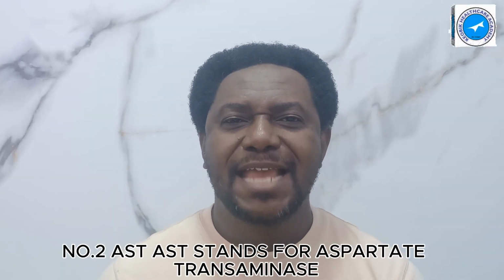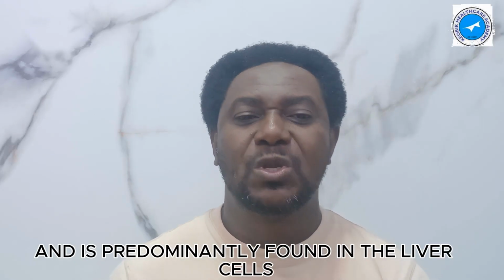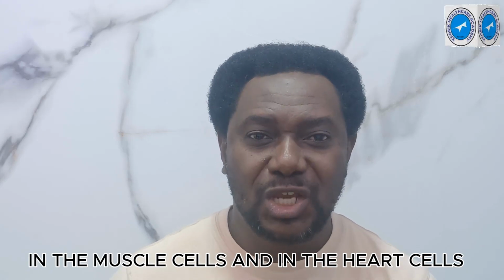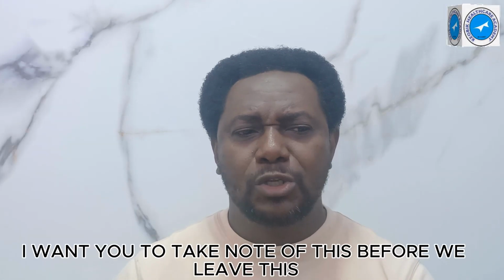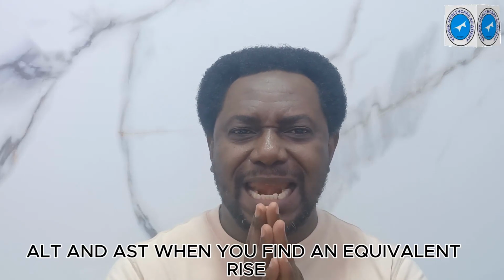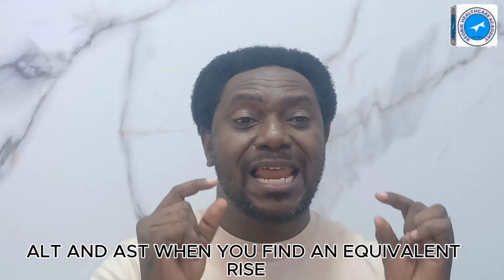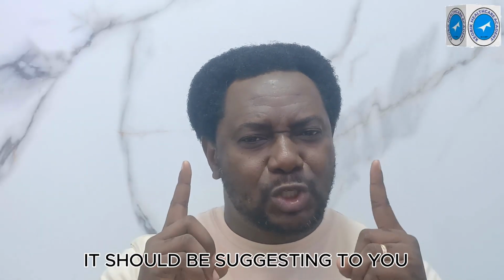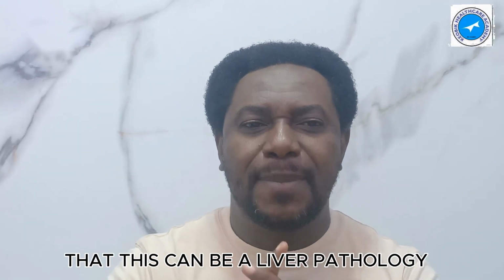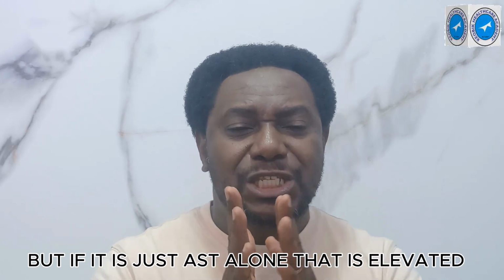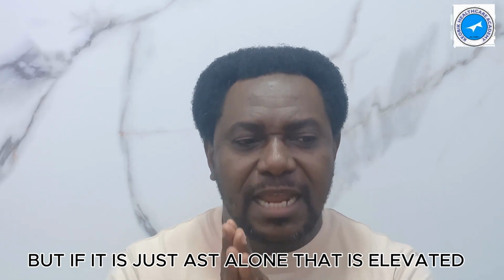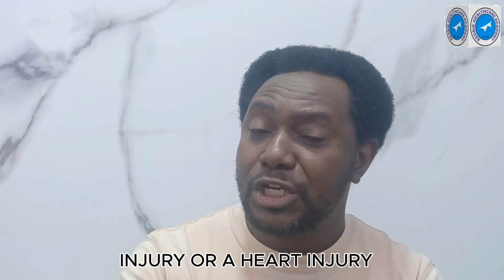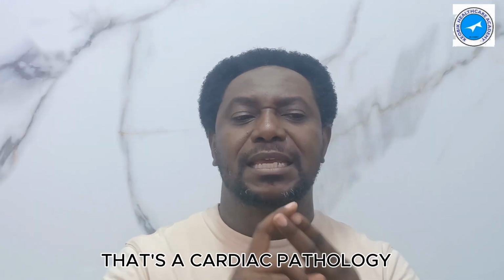Number 2, AST. AST stands for aspartate transaminase and is predominantly found in the liver cells, in the muscle cells, and in the heart cells. Now, I want you to take note of this before we leave ALT and AST. When you find an equivalent rise, that's elevated levels of both of them together, ALT and AST both elevated, it should suggest to you that this can be a liver pathology. But if it is just AST alone that is elevated, then it should suggest to you that it could be a muscle injury or a heart injury, that's a cardiac pathology.